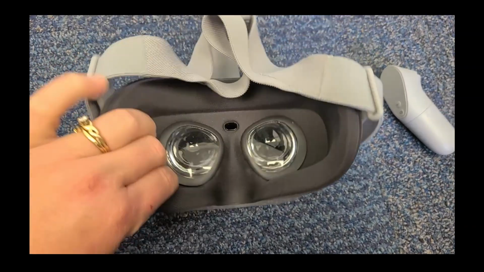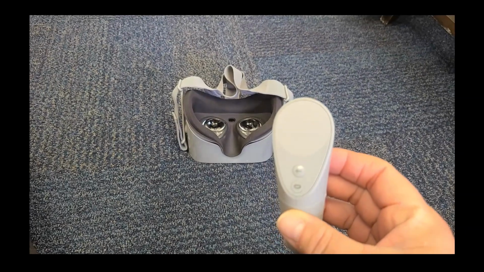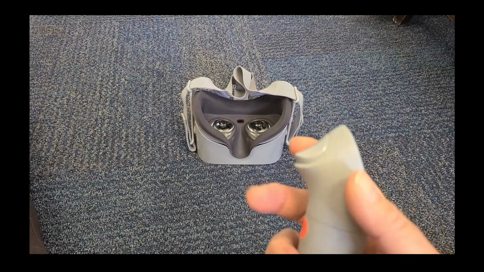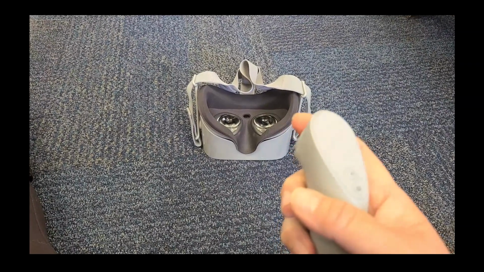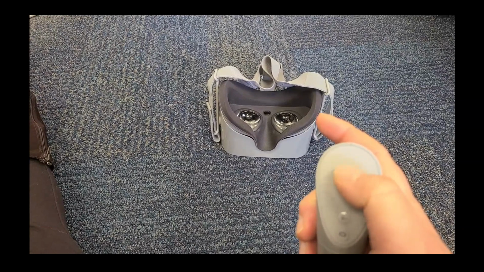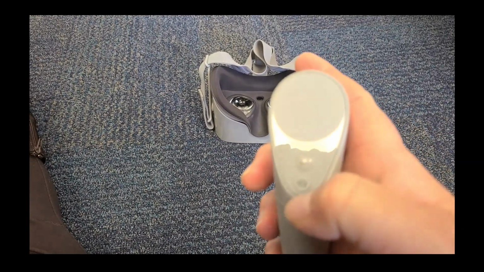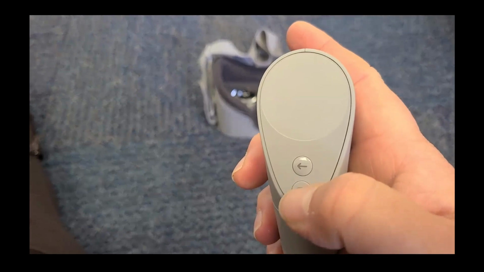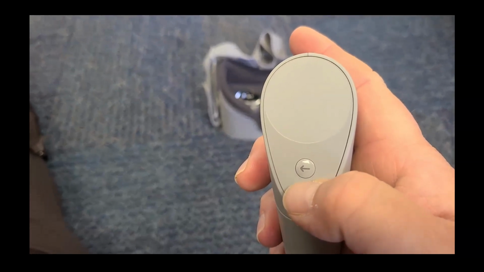The controller has 4 buttons, and you have a trigger button that you use your pointer finger with. There's a thumb pad that you can move around in the Oculus with, a back button, and an Oculus button. This will take you to the menu.